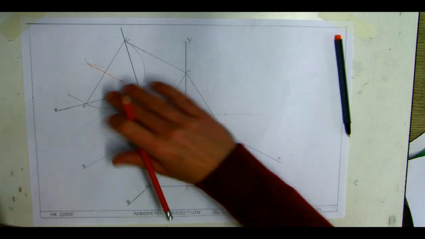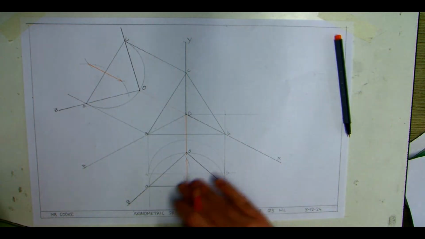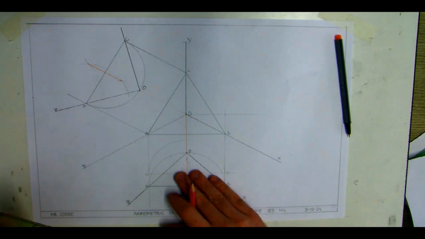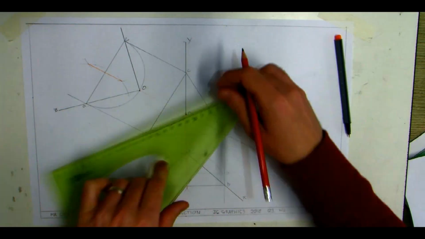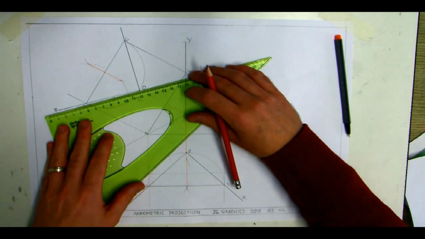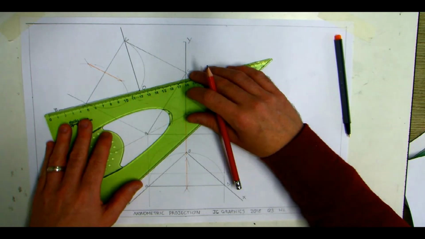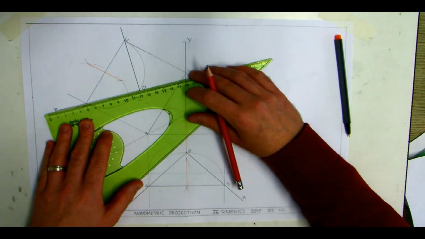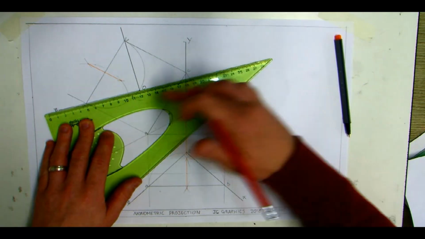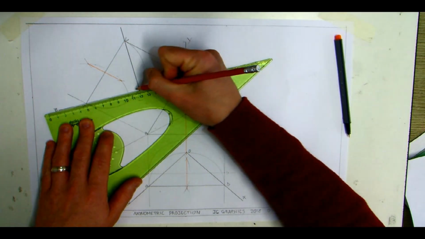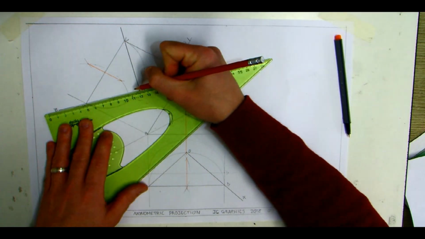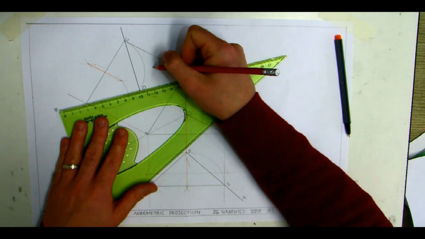Stage 2 is going to be either completing the end view or the plan first, and then the third step is doing the opposite one. So for me, I'm going to do the end view. So the depth of the object, or all the depths involved, there's an 8mm depth used. So I might just use that as my measurement there.